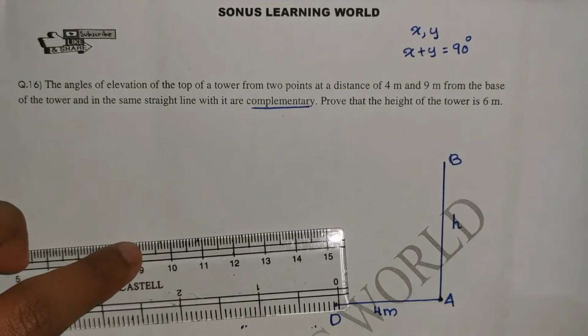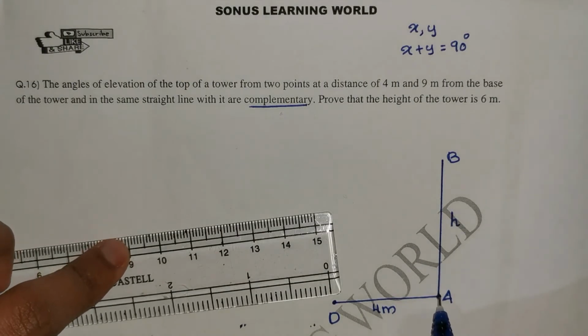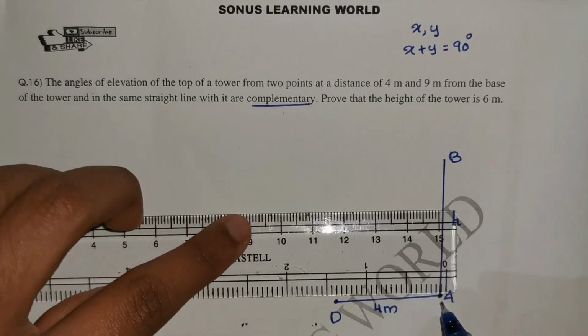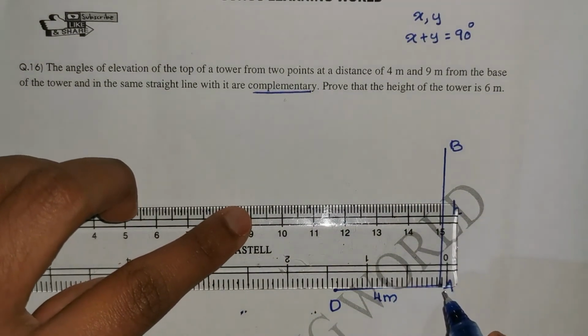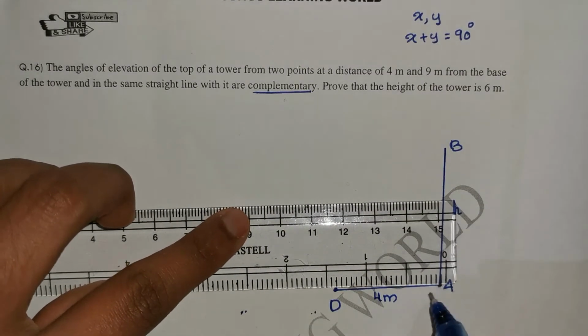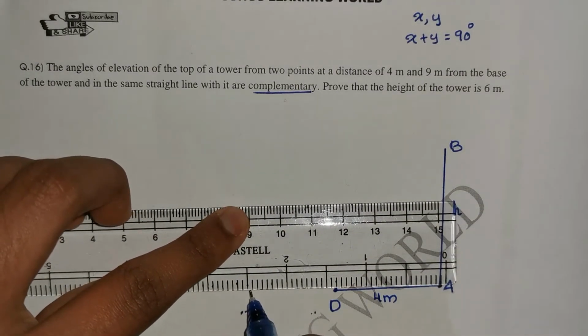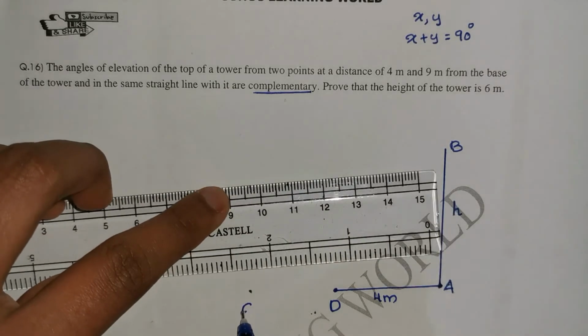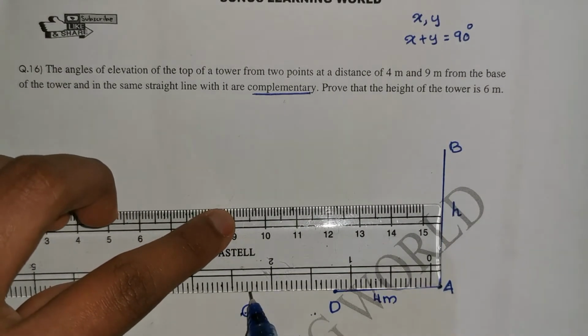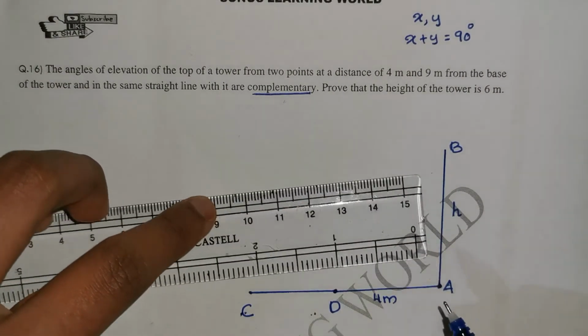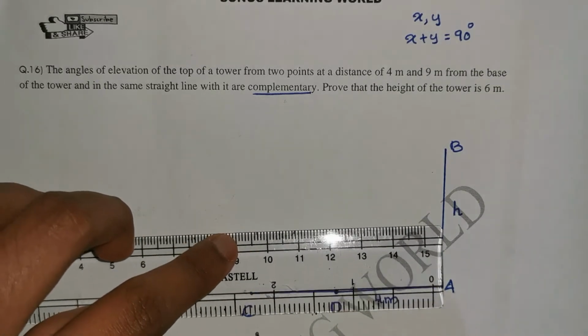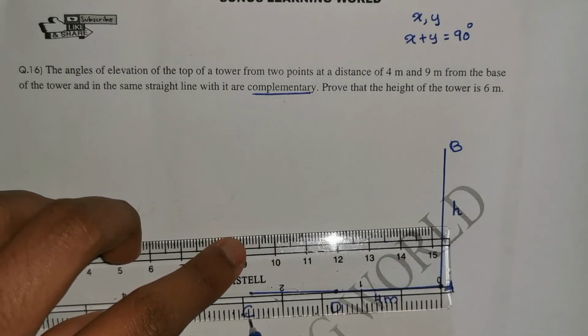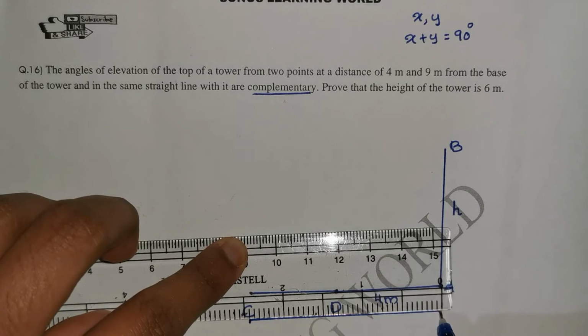So next is from 9 meter. It is 9 meter from the foot of the building. So from here we have to take the next point, and let that point be C, and I am joining this. So this total distance from here to here is 9 meter.